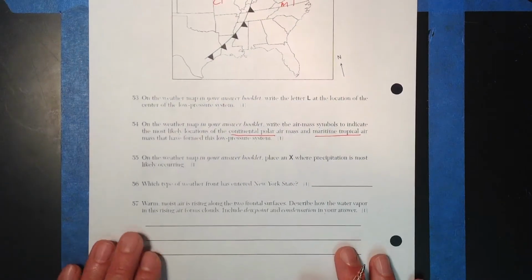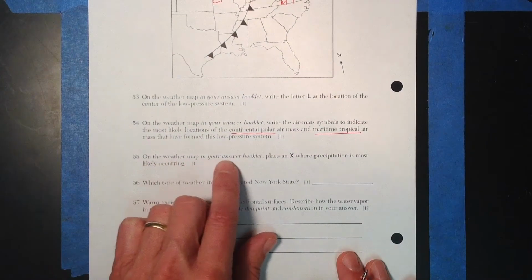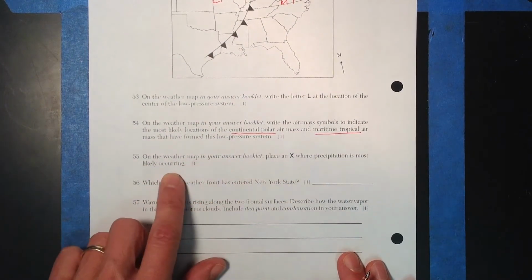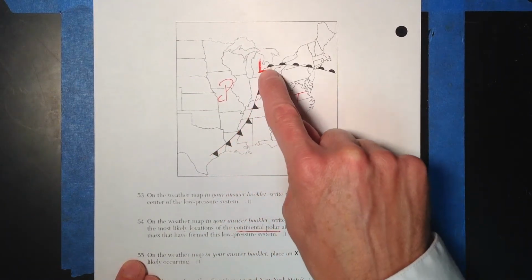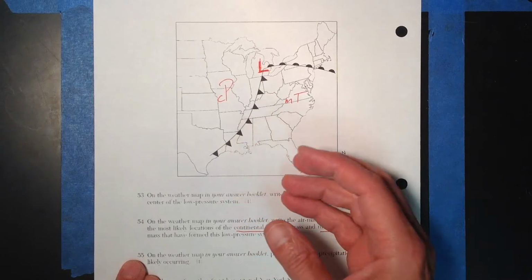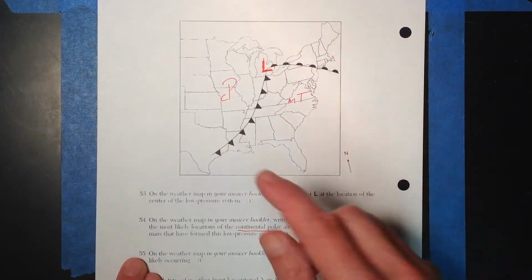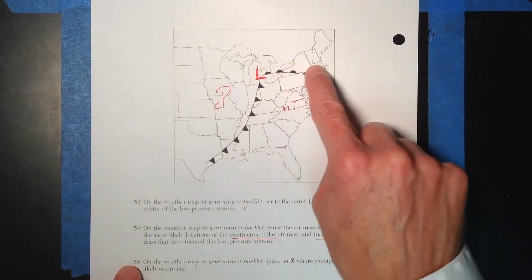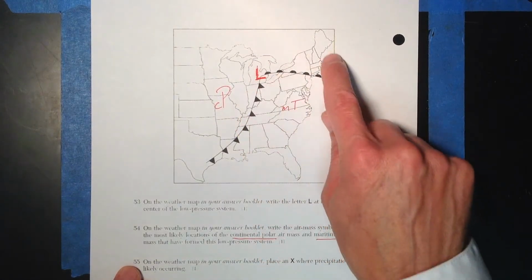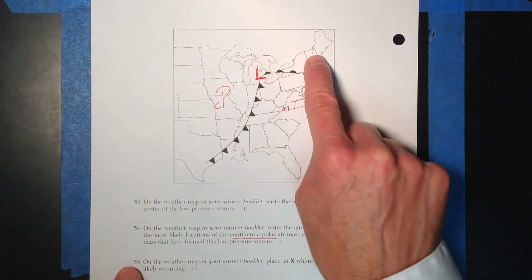55. On the weather map in your answer booklet, place an X where precipitation is most likely occurring. Precipitation at a cold front occurs right along the cold front here. It's usually a narrow band, air is forced straight upward, you get heavy rain like thunderstorms, but in a narrow area. Warm front, the rain is out in front of it. Not as heavy rain, but a longer period of rain, so it should really be here.